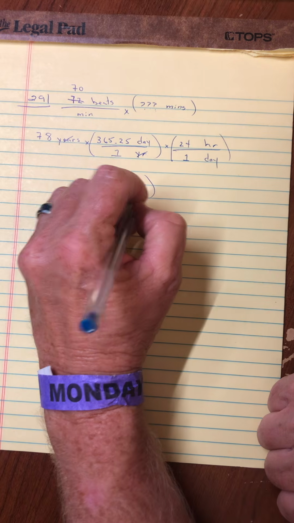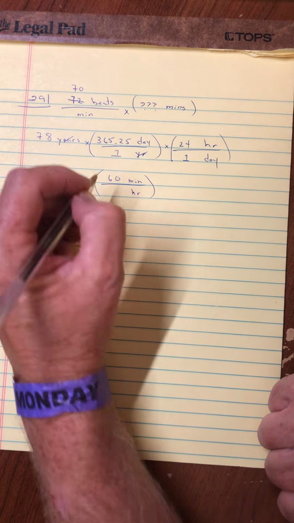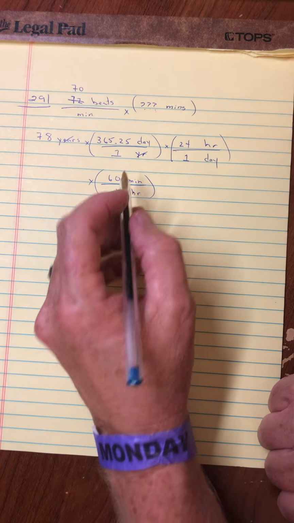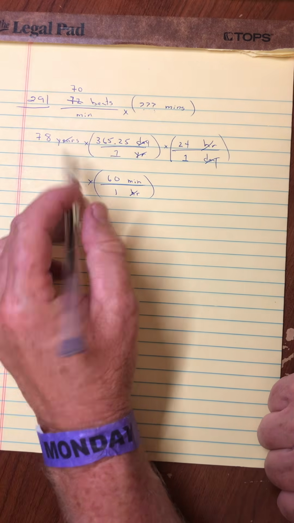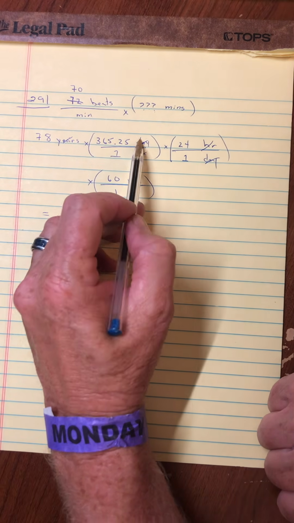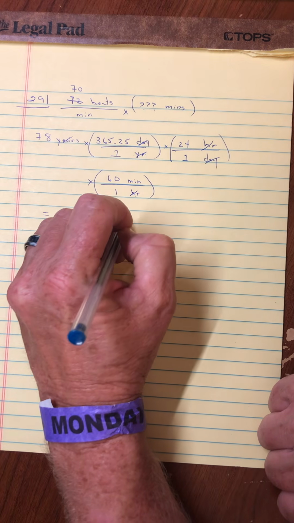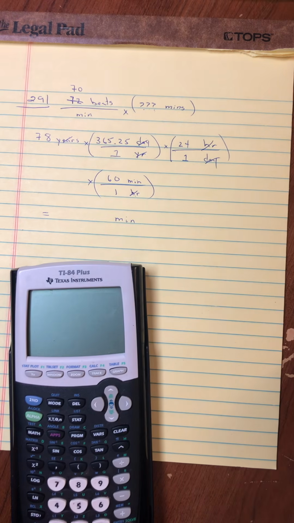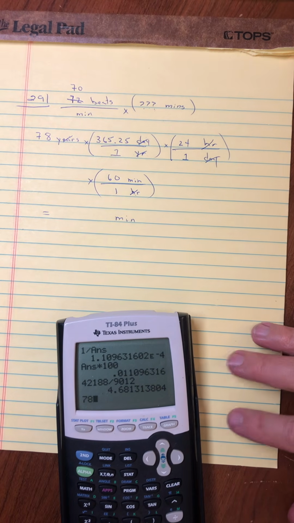Because I'd like to get rid of hours, and I know how many minutes then. There are 60 minutes in 1 hour, and so the hours would cancel off. Oh, and day, I forgot to cancel it off. But if you look at that, I changed years into days, and then days into hours, and then hours into minutes. So that's what I was kind of hunting for, about how many minutes represents a lifetime. So this is kind of a unit conversion.